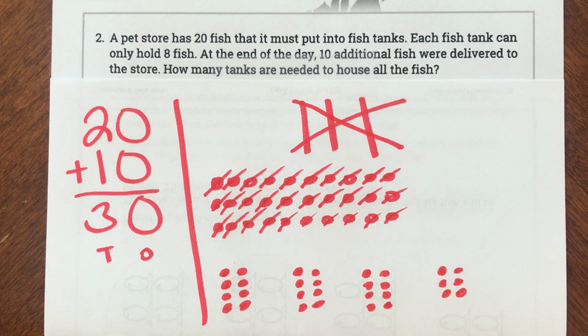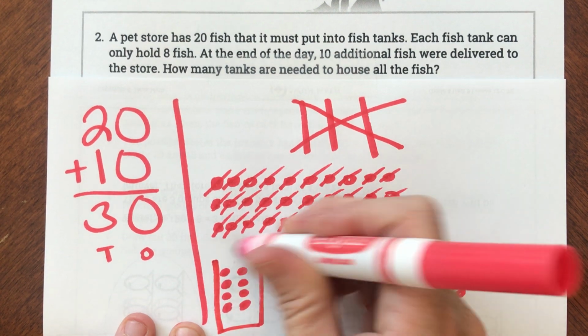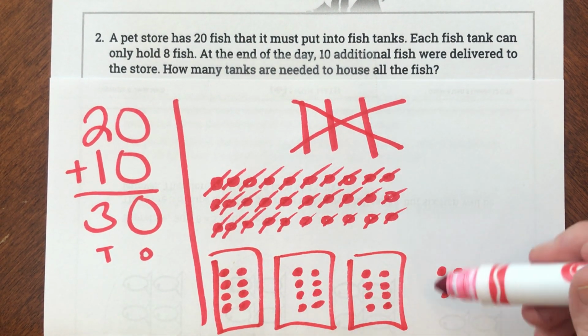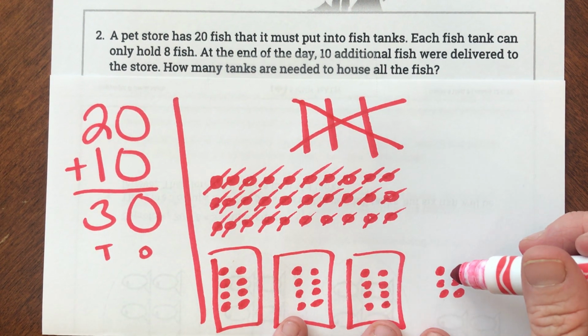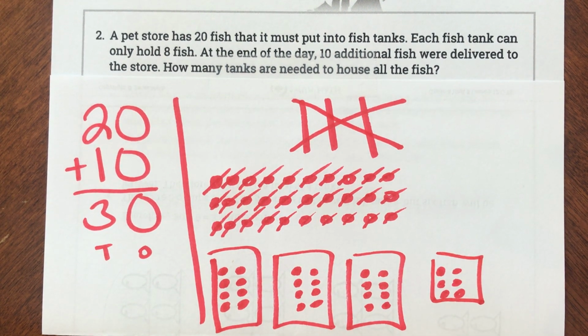So step 3 said form my groups. I formed my groups. Step 4 says count my groups. Here's one group, one group, one group. I don't know if that's quite a group because it said 8. Let's read what my question says. How many tanks are needed to house all the fish? Well, they want to house all the fish. So won't they need a tank for this one too? They will really need a tank for those 6 fish.